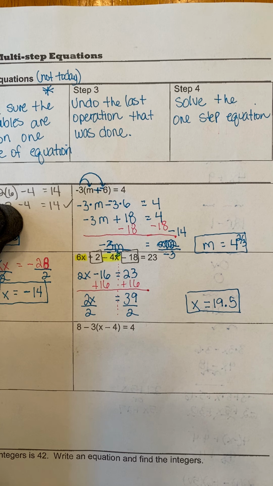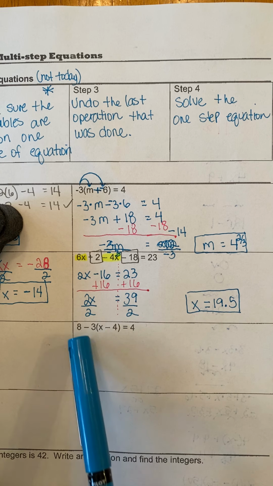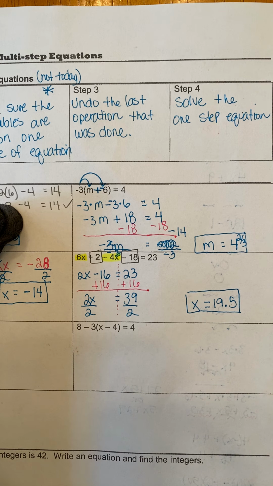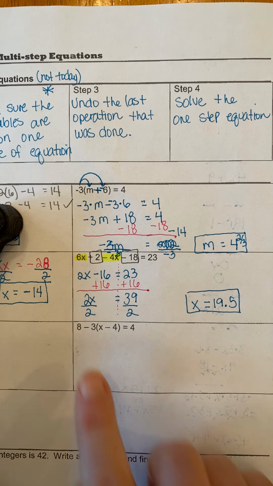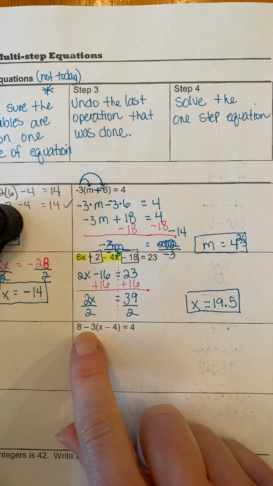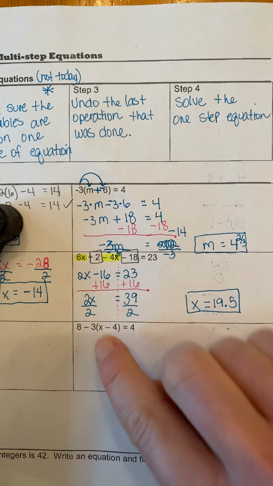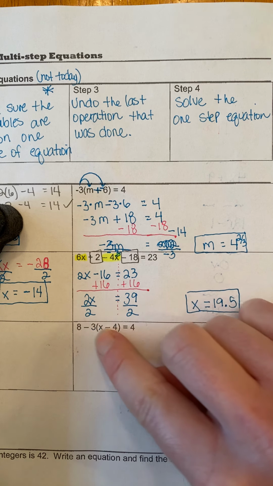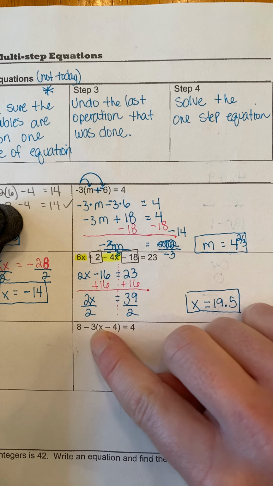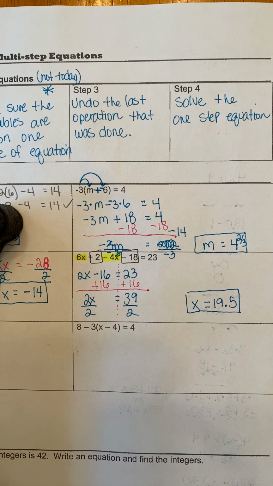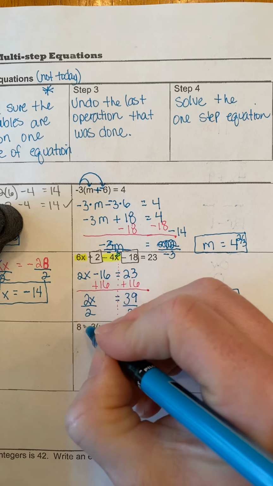And so we have some subtraction going on, a parentheses going on. It's a really, really common mistake that students want to take 8 minus 3 and subtract that right off the bat and make it a 5. But the order of operations says we don't do subtraction first, we do multiplication. And so this parentheses here really means multiplication of the 3 times the x minus 4. So here's how I would like you to handle this.